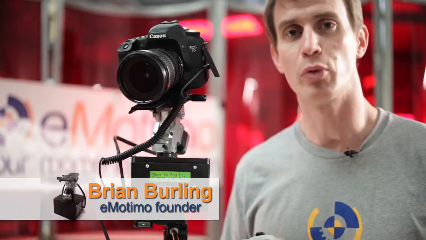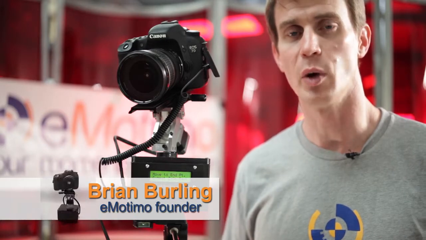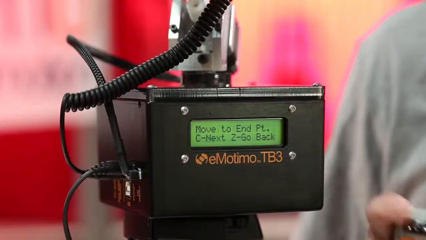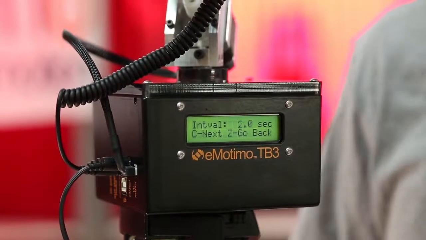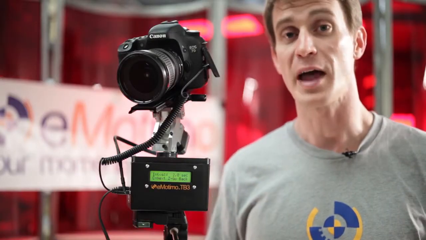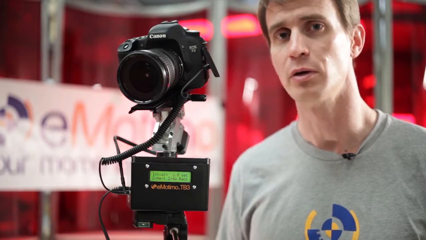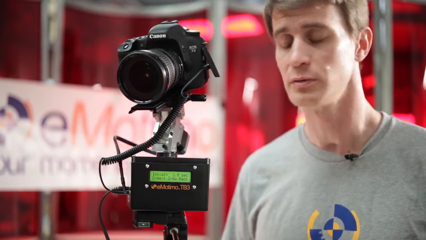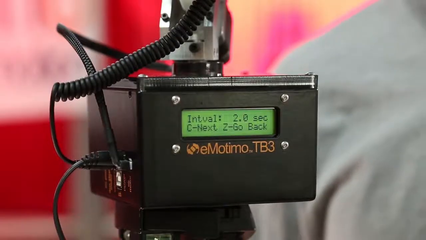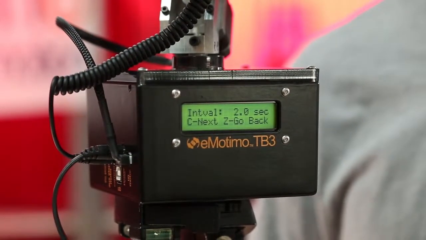Let's get the TB3 parameters set up to get the shot you want exactly. After you set your endpoint, you have the option to select your interval. Interval is all about how quickly the camera is shooting. Another way to put it is how often we are triggering your shot starts. If we have a 2-second interval, we are starting a shot every 2 seconds.